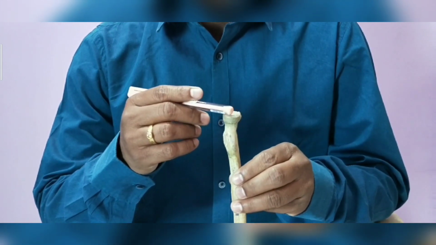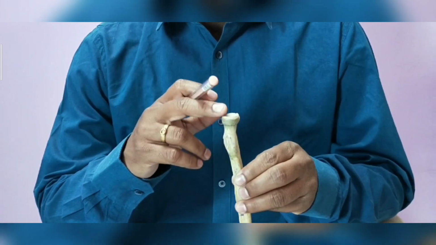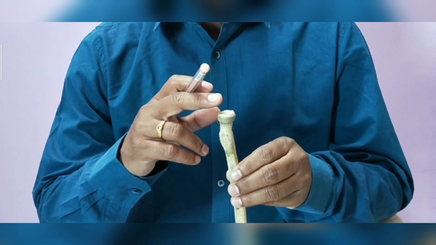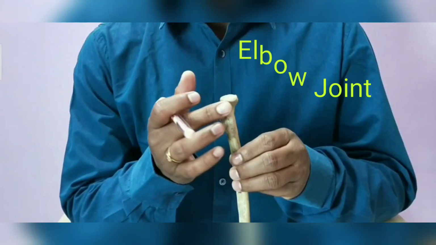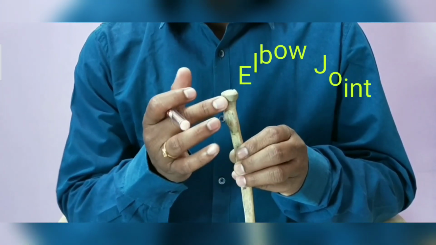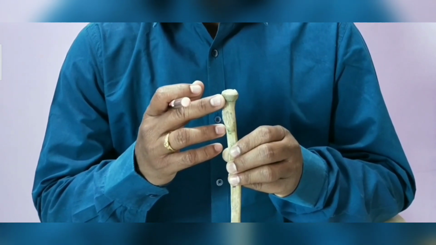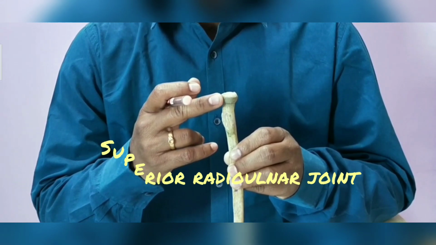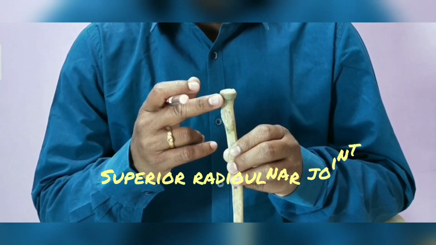This is the head of the radius. This head of radius is attached to the capitulum of the humerus and forms the circumference of the head, which articulates with the radial notch of the ulna and forms the superior radioulnar joint.